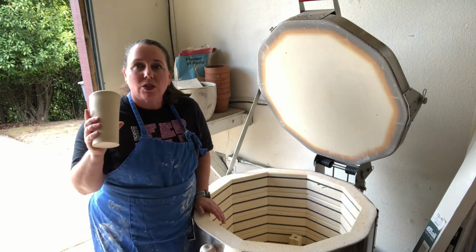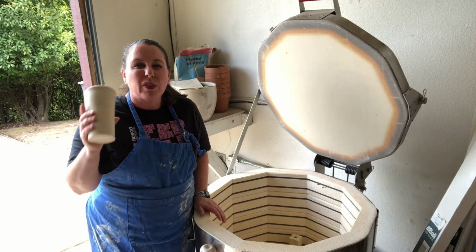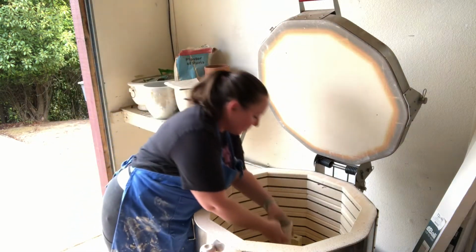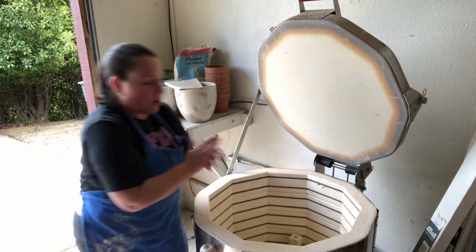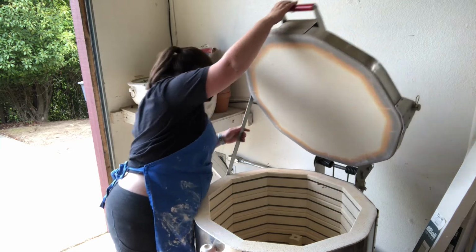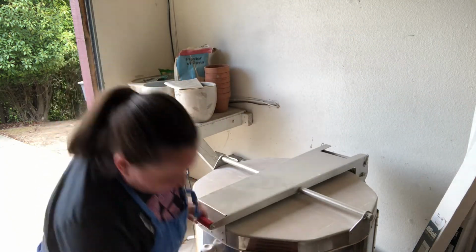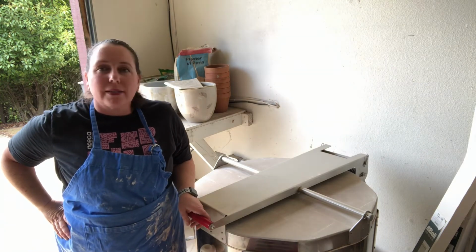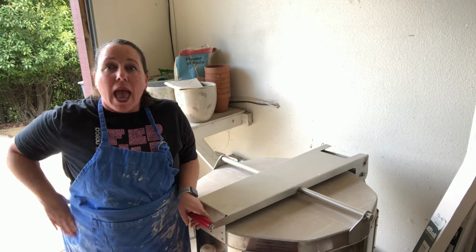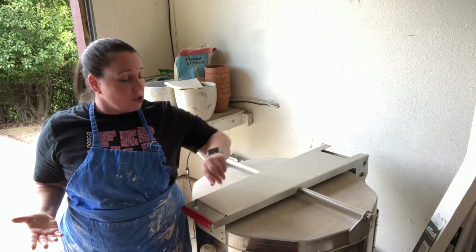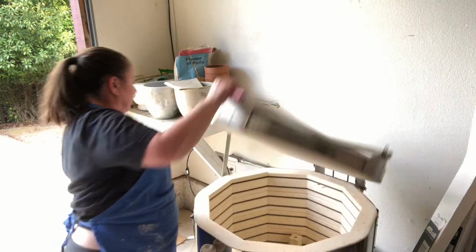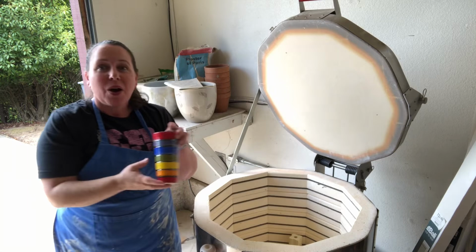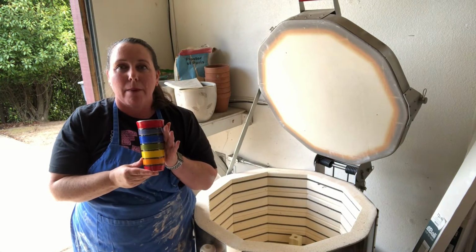Okay, so let's assume that this is all dry, we've glazed it, it is all ready, the last thing it needs to do is be fired. So we're gonna put it in the kiln. Then we're gonna close up the kiln and we're gonna fire it for about 8.5 hours and let it cool. So this whole process is gonna take about 24 hours. And when that time is finished, all right, oh my goodness, we have our completed mug.